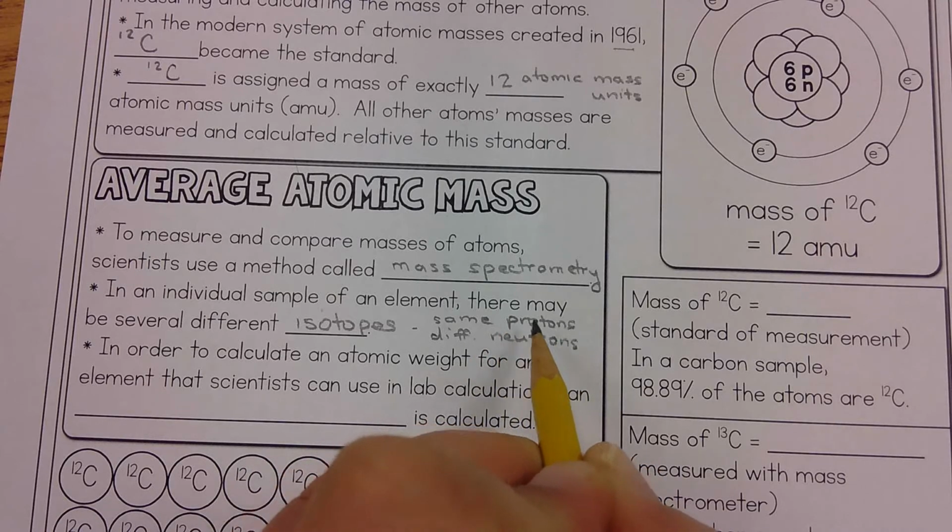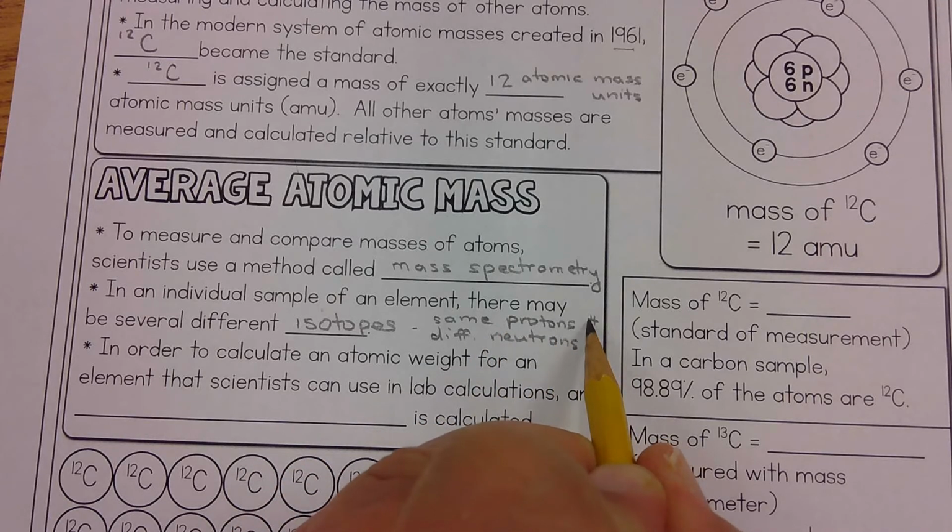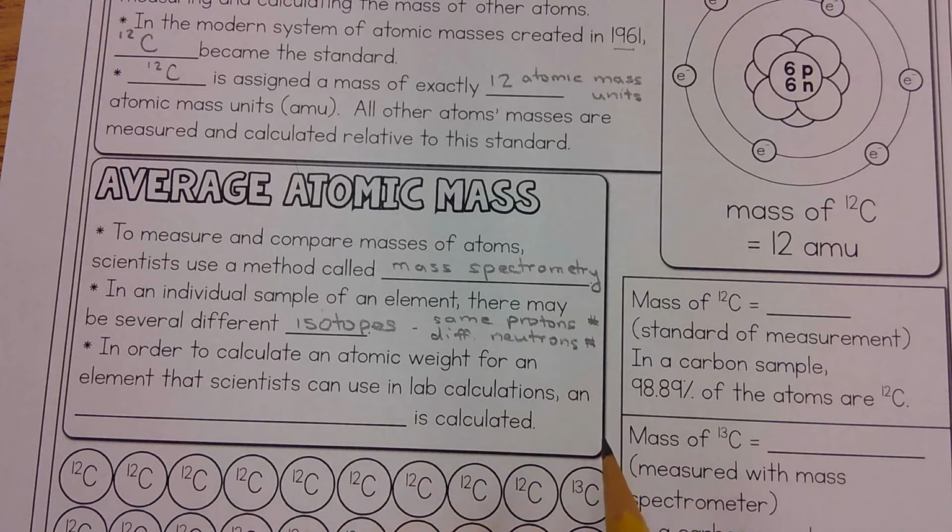Same proton number, different neutron number. You might have a sample of a bunch of different carbon atoms. They will all have 6 protons, but some might have 12 neutrons, some might have 13, some might have 14. You've heard of carbon 14 dating to find out how old something is. Carbon 14 just has 14 neutrons.